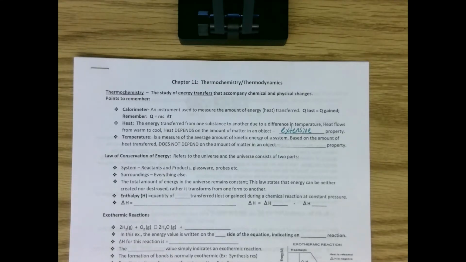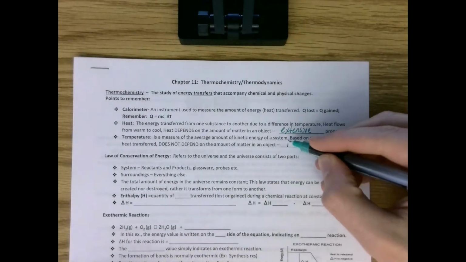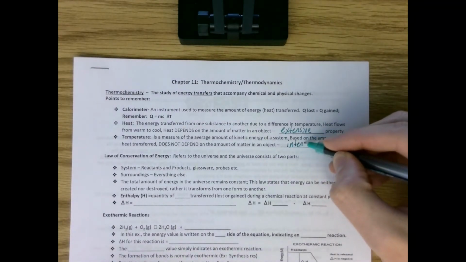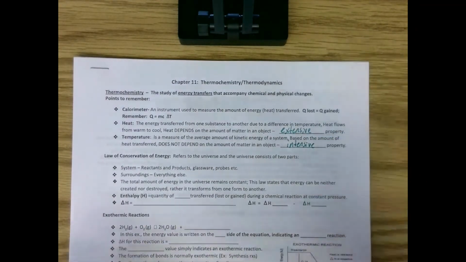What is temperature a measure of? Yeah, average energy. So does average energy depend on amount? No. Temperature is independent of amount. So the word we have for being independent of amount is an intensive property. So what is an example of a property that is independent of the amount of the substance that you have?